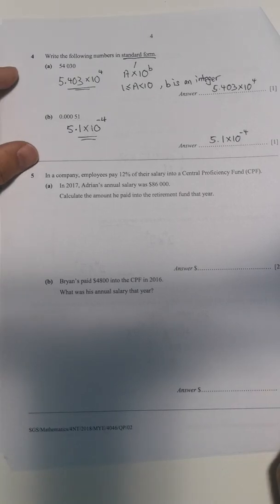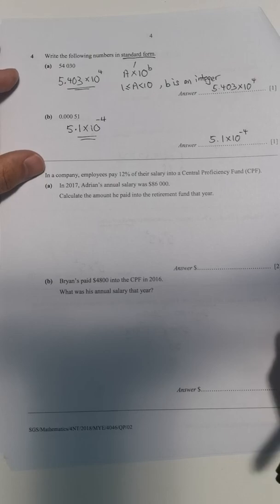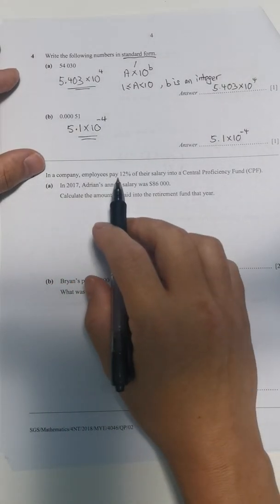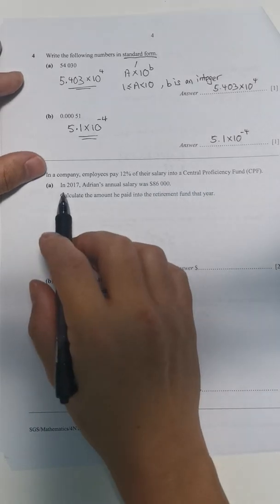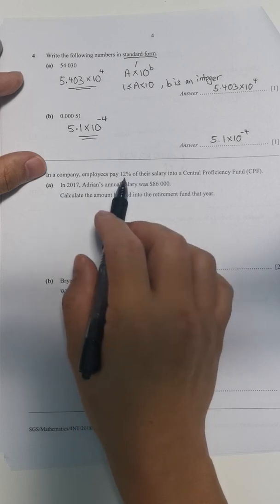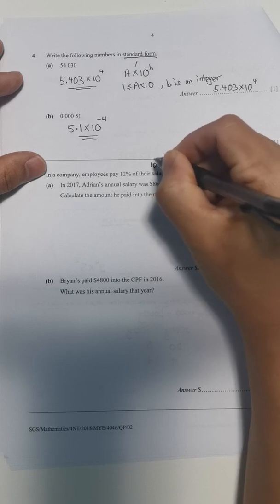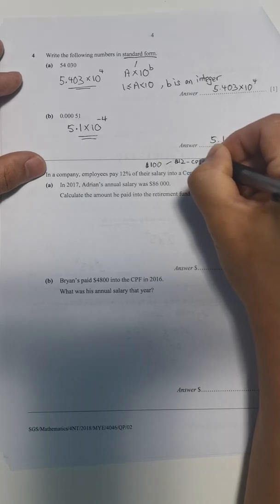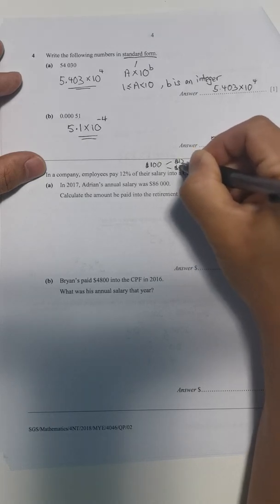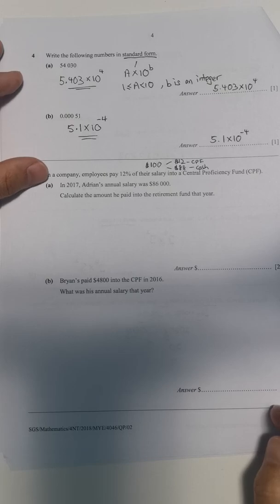Okay, next is a word problem. Same thing, we apply Polya's 4-step model. Understand the question first. In a company, employees pay 12% of their salary into the CPF. So you must know the meaning of this 12% of their salary. Let's say for example, if the employee earns $100, $12 will go to CPF, and the remaining $88, they will get their payment maybe in cash into their bank.